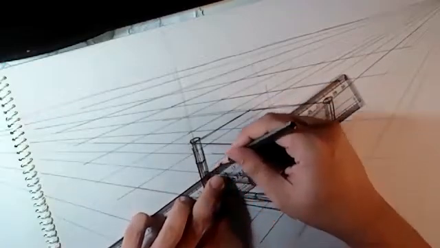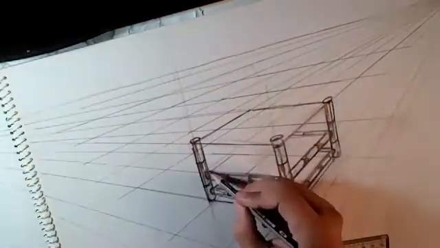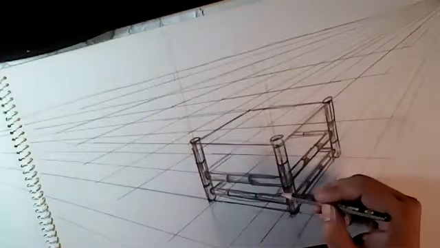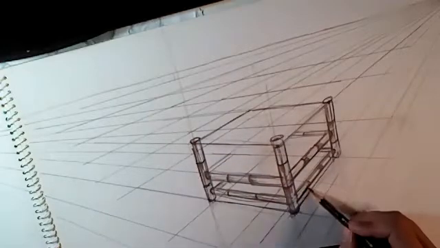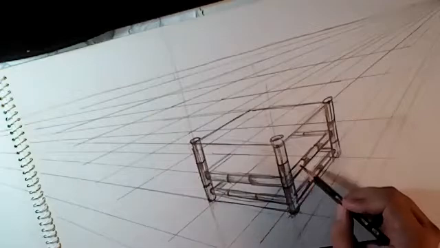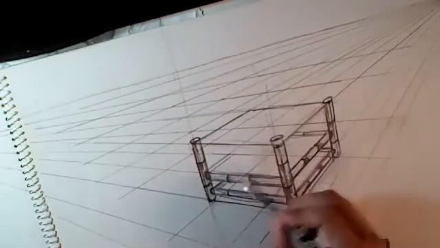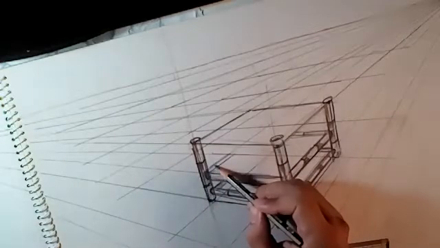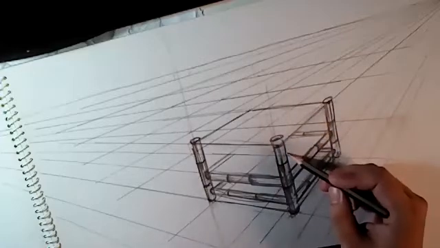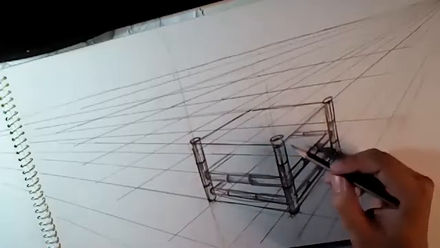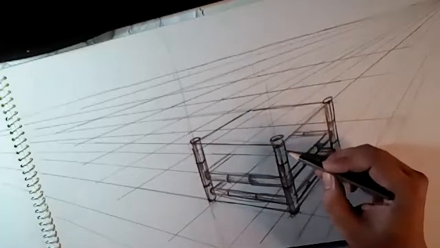So another bamboo is right here. So as you can see, we basically have two sub levels here in our community pantry. And of course, this one, we have a bamboo right here.